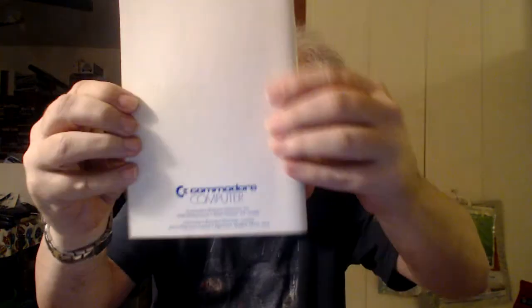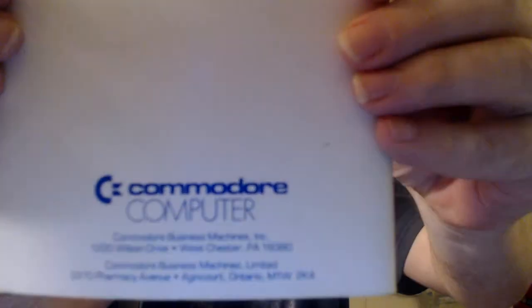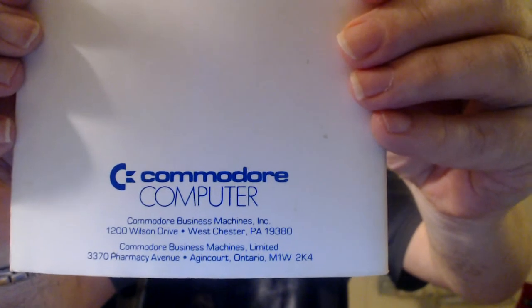Okay, from Commodore Computer. Assembler for the Commodore 64. One page of text pretty much looks like another page of text.